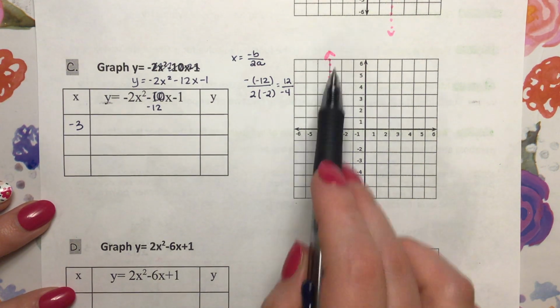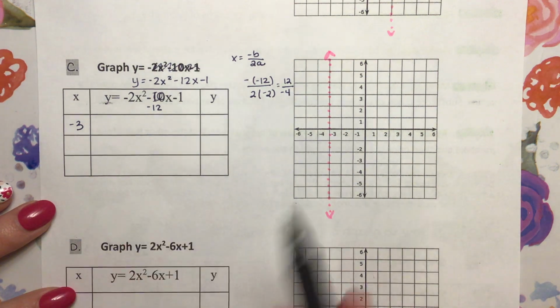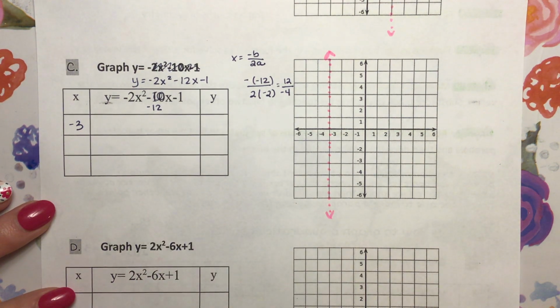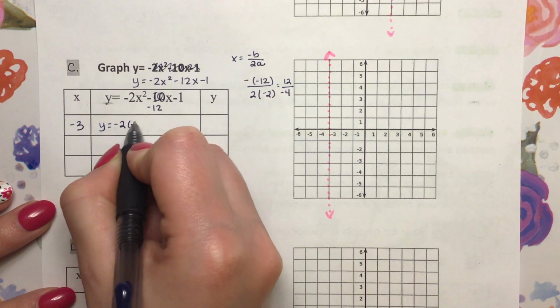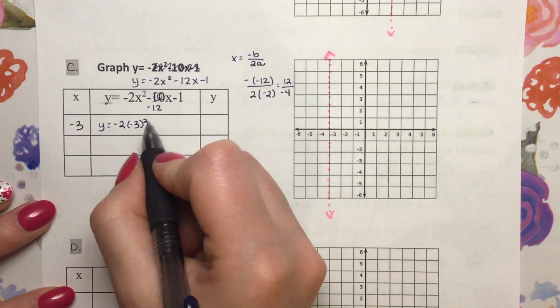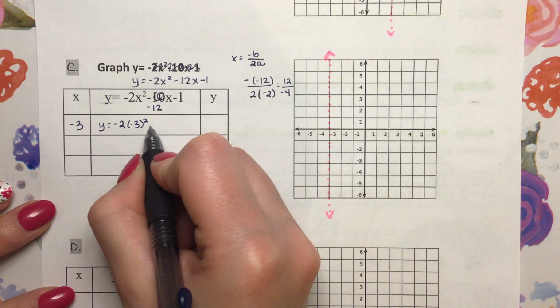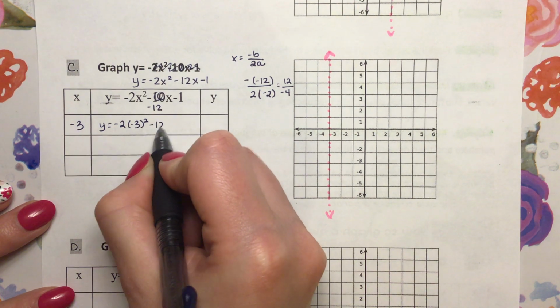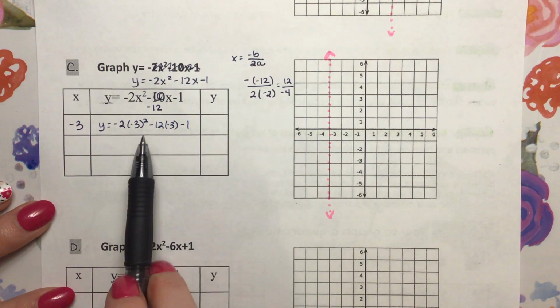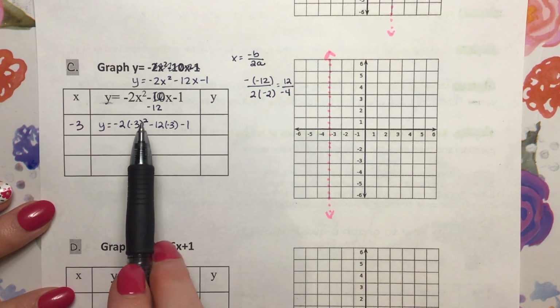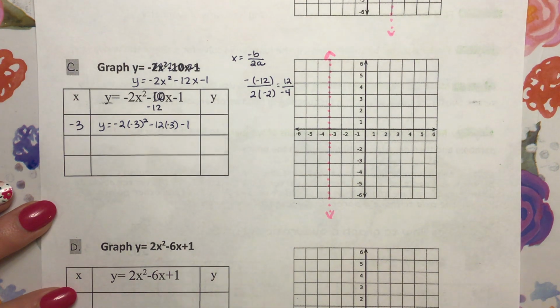But where on that axis of symmetry is my vertex? Well, let's plug negative 3 in and see if we can find something. So this is going to be y is equal to negative 2 times negative 3 squared, and then times, all right. Negative 3 squared is 9, and 9 times negative 2 is negative 18.